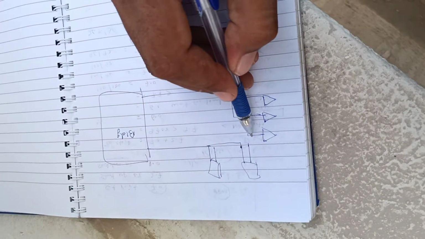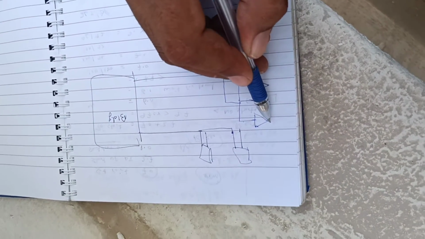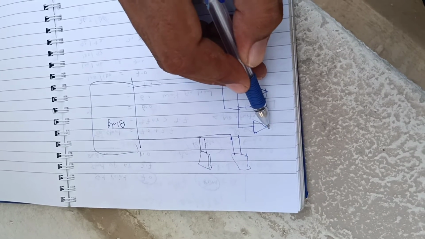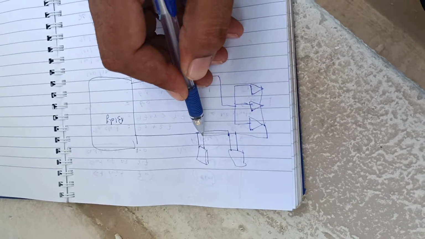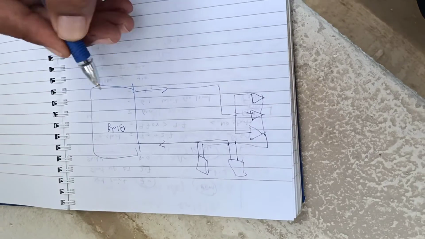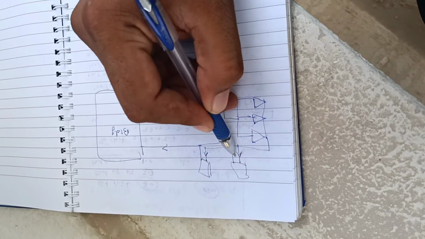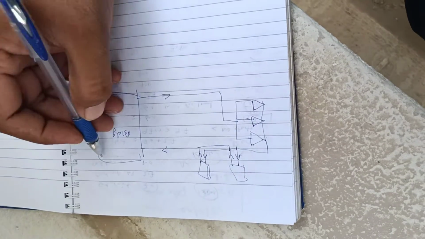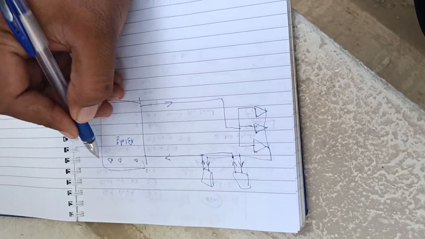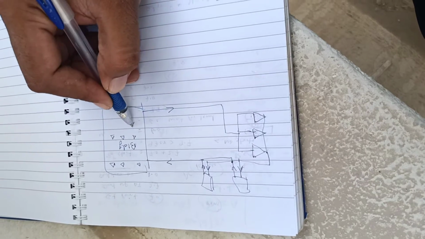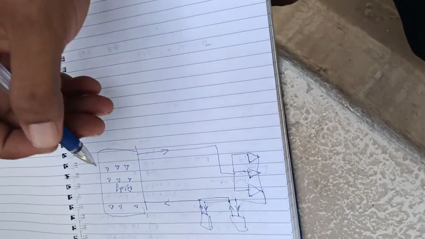Okay, so this is how it works. Water goes like this, comes back like this. So for example, you have FCUs here. Okay, we have 9 FCUs here.